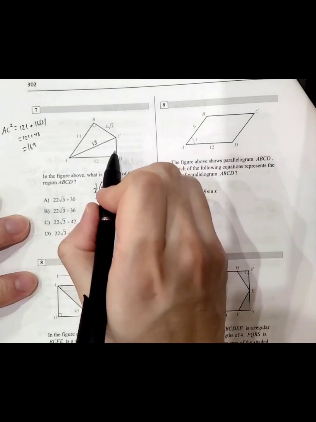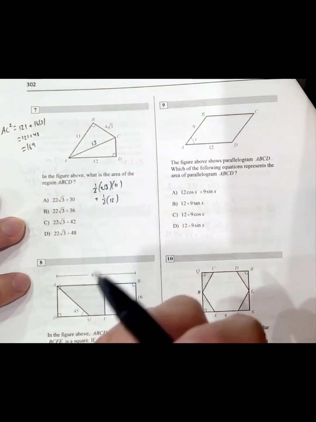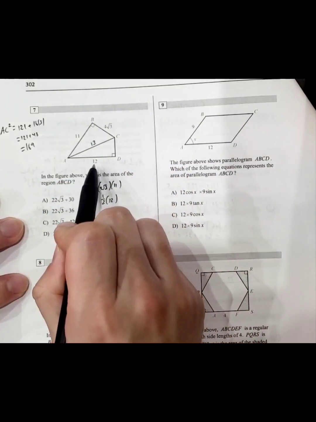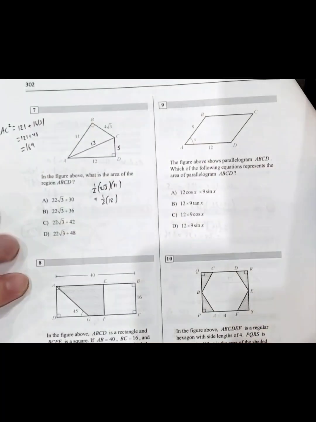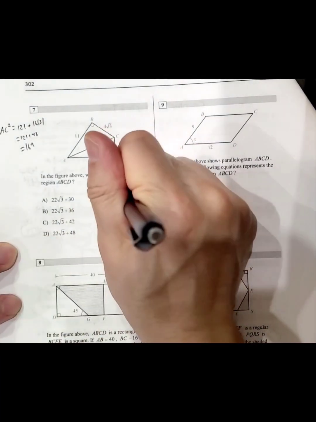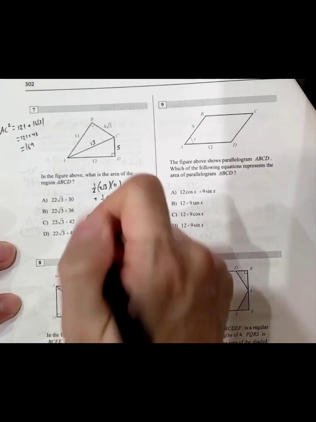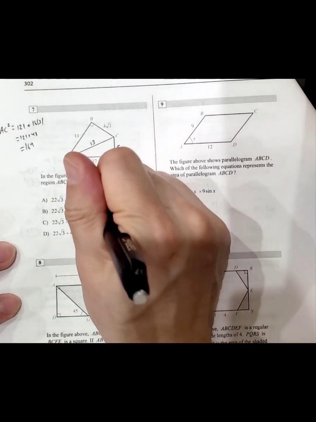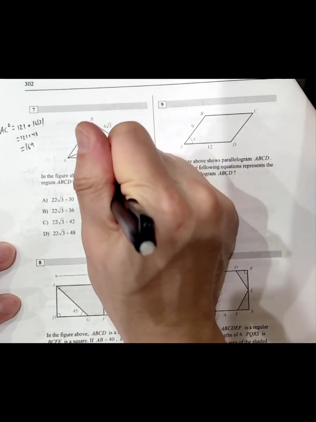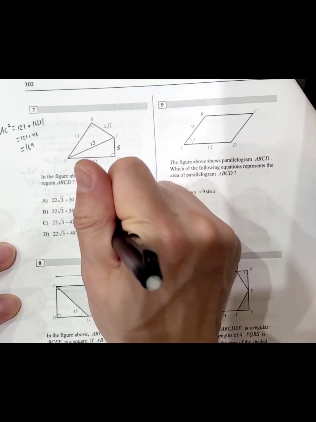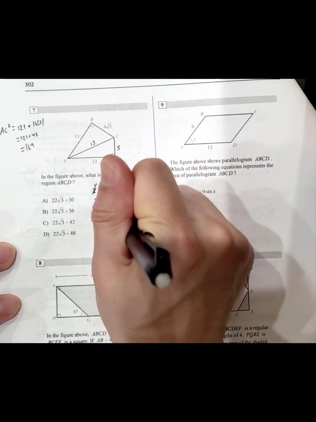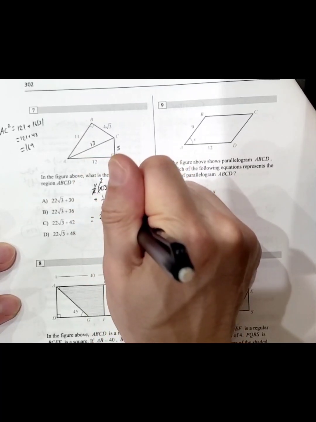Okay? And now, hopefully, if you've been following along, you remember this is a special triangle. It should be a 12, 5, 13 triangle, right? So this would be times 5. And now we add them together. That is 22 root 3 plus, this is 60 divided by 2, that's 30. Answer is A.